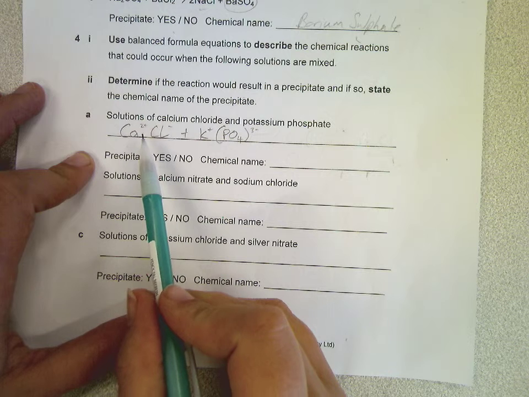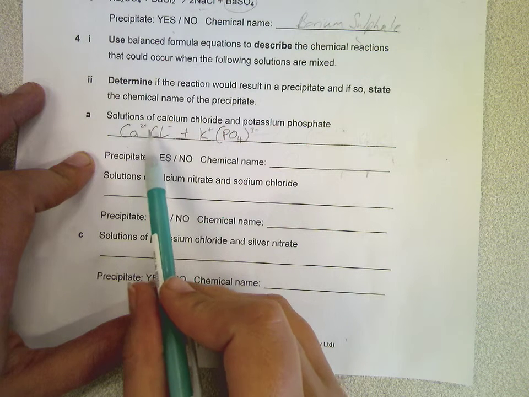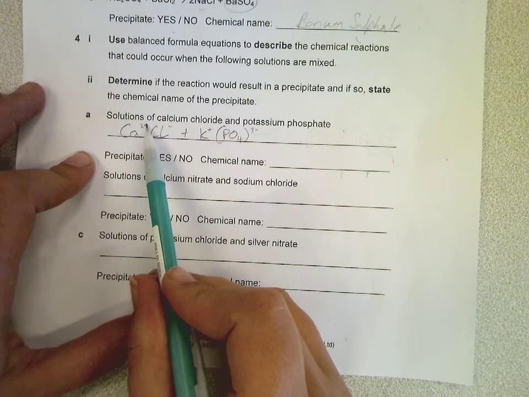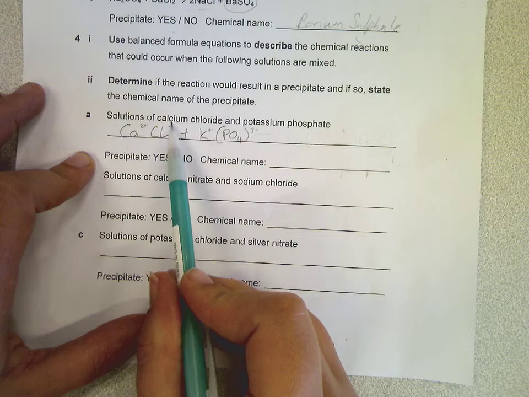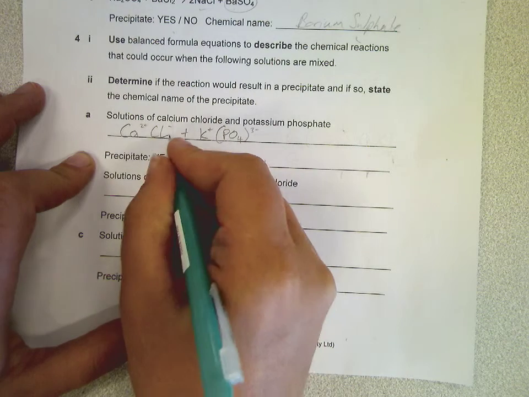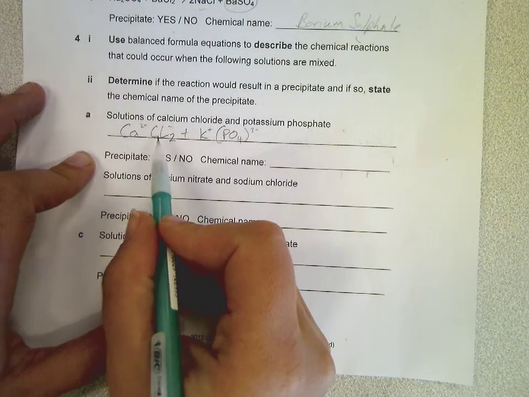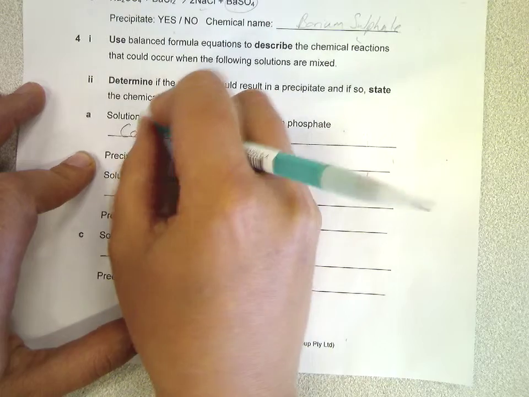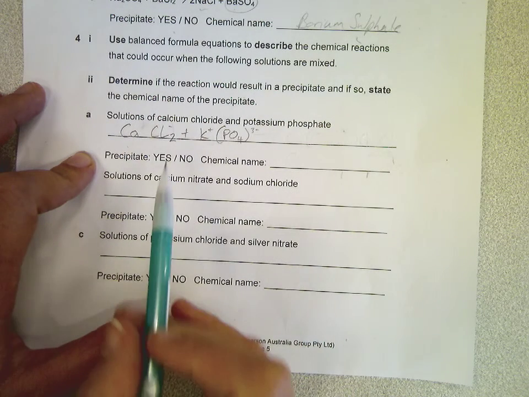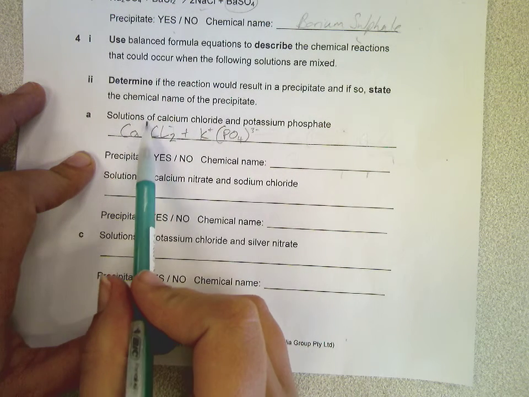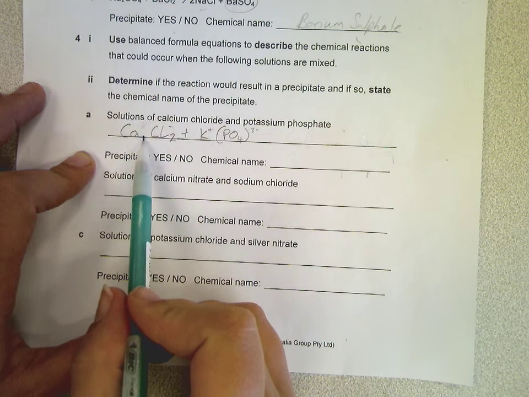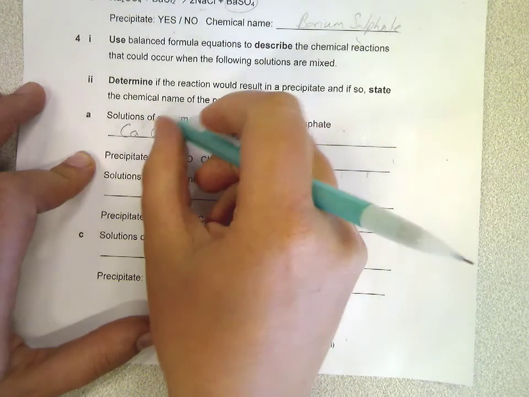Now, to get our ions balanced, first of all, what we need to do is swap and drop. So we're going to swap our 2 over here and drop it down. So we end up with Cl2. And rub that 2 out there. Then we're going to swap this here. We've got 1. We could write 1 there in chemistry. Try and keep it nice and neat.